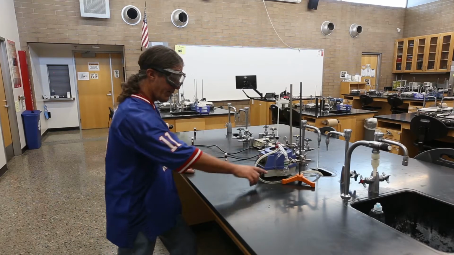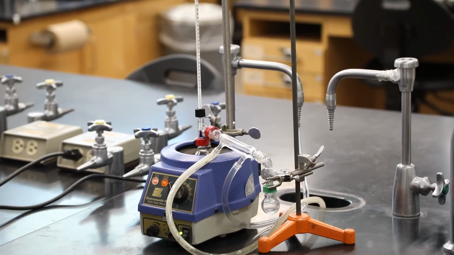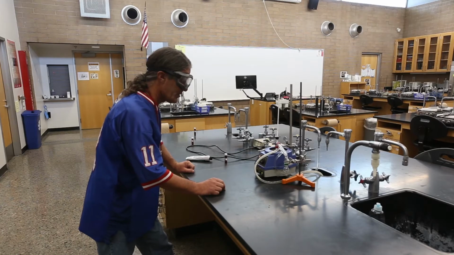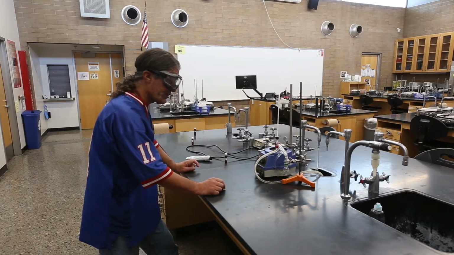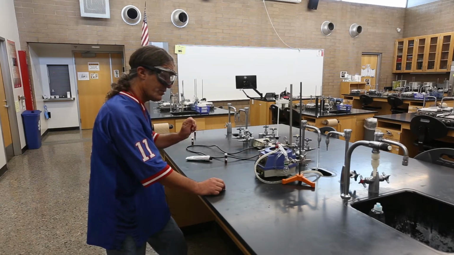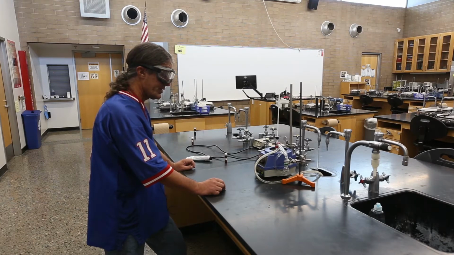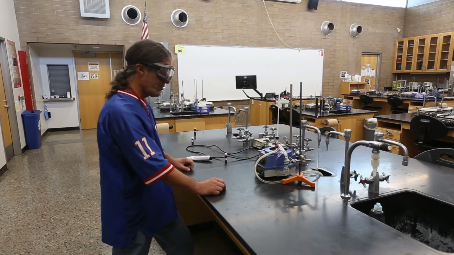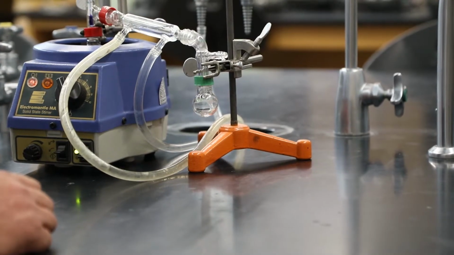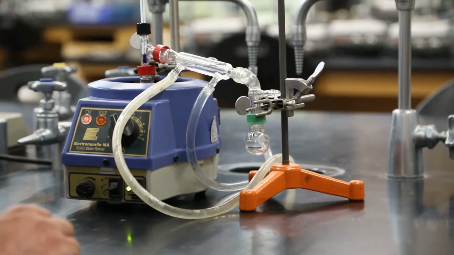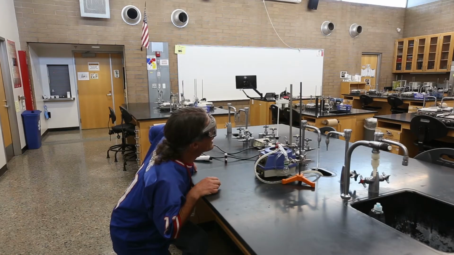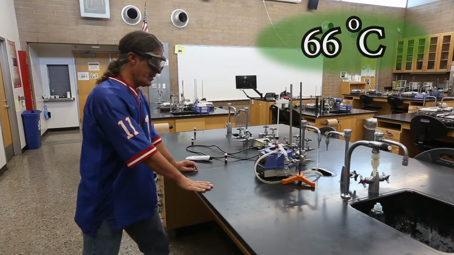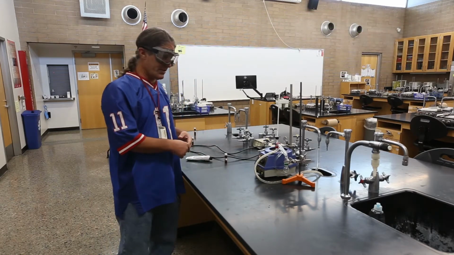There goes our first drop, super exciting, and our second drop. So we've got plenty of heat to start this process going. And I like it when it's going like this. A drop every second or two is a really nice constant distillation rate where we're making progress, but we're not blasting it over with too much heat. So we're definitely going to want to record the temperature now at 66 degrees, it looks like. 66 degrees. And that'll help us to identify the substance.